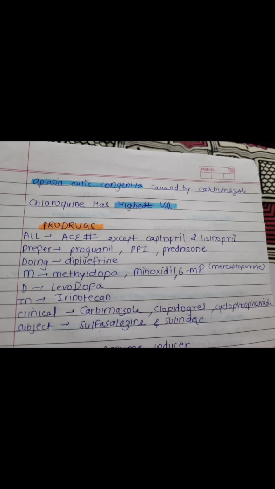Aplasia cutis congenita is a teratogenic effect caused by carbimazole. Chloroquine has the highest volume of distribution. Prodrugs can be remembered by the mnemonic: All Prefer Doing MD in Clinical Subjects.